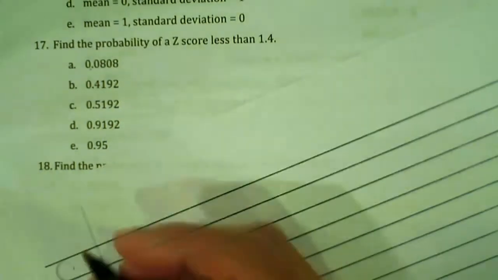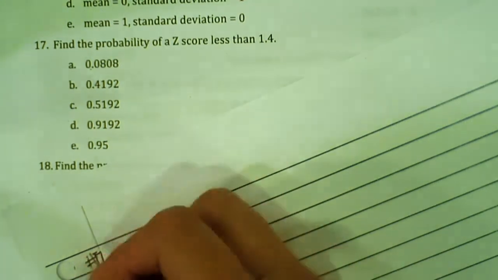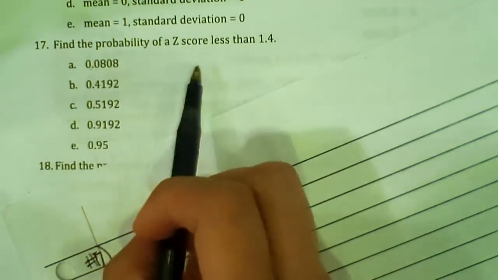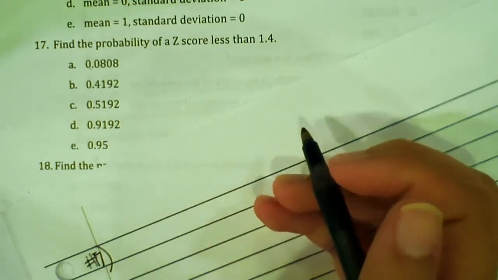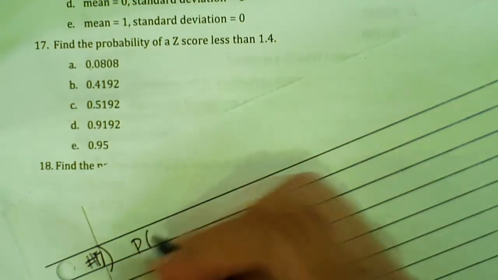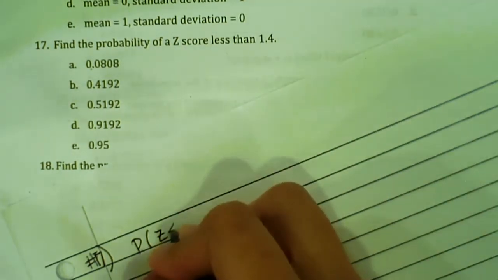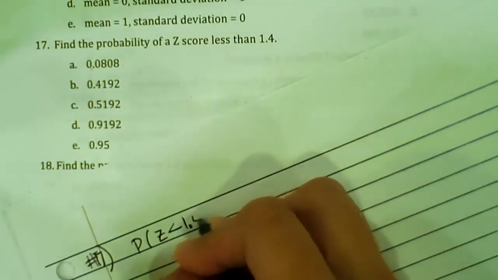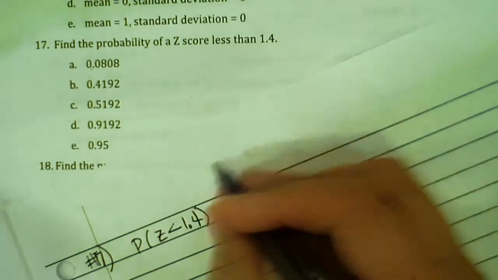So that means that here it's asking for 17. It's saying for the probability of a Z-score less than 1.4. So it should be the probability that Z is less than 1.4, right? Is that what it's asking? Okay.